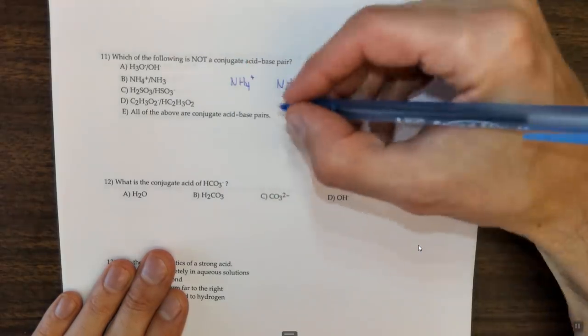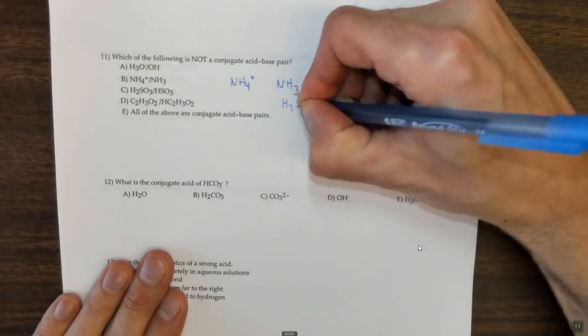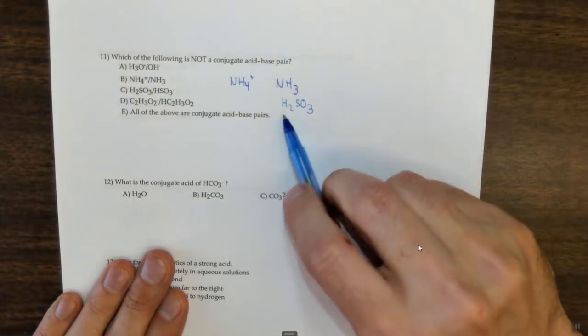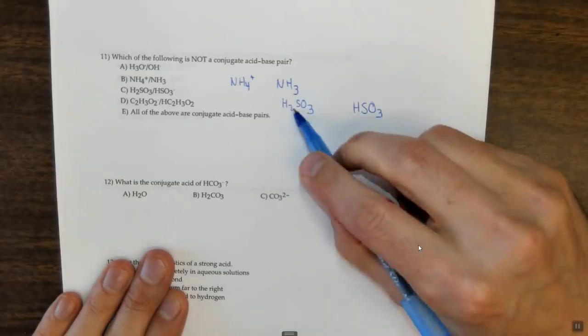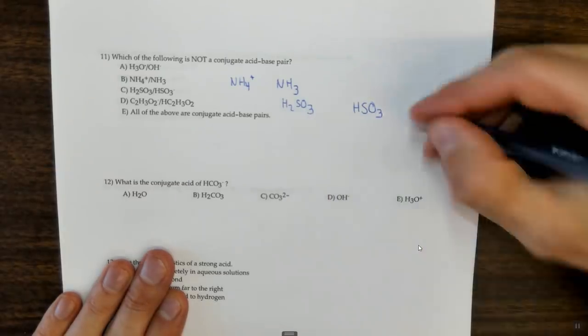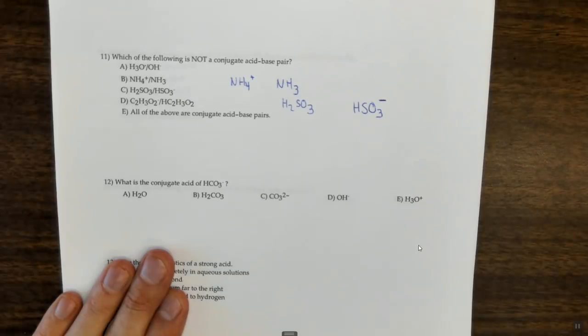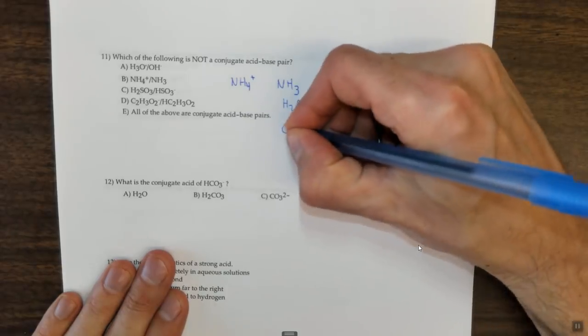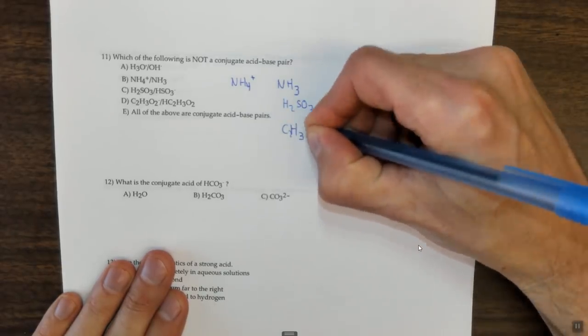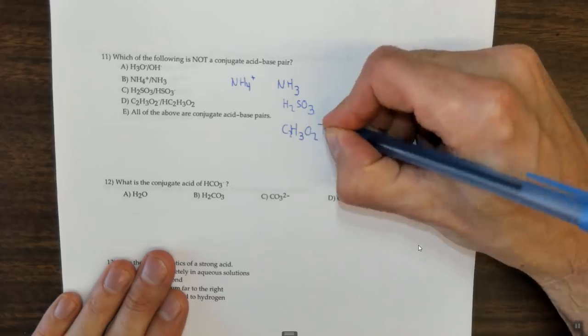Let's look at the next one. H2SO3. So it loses an H, so HSO3, but it also loses a positive charge. It was neutral, so if it loses a positive charge, it's now minus. Those are a conjugate acid-base pair. Let's look at the next one. C2H3O2 minus.